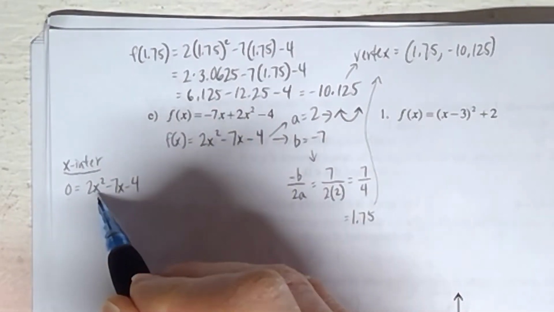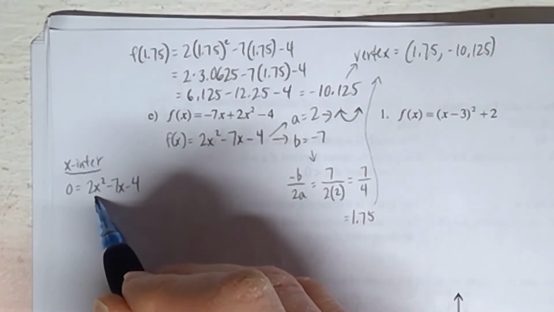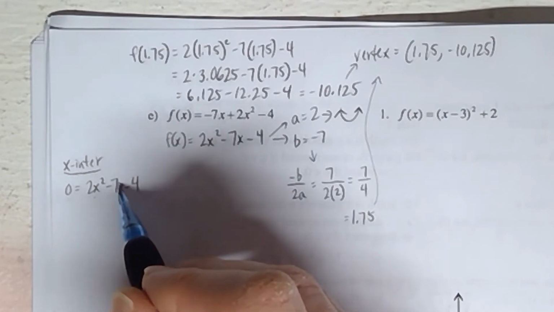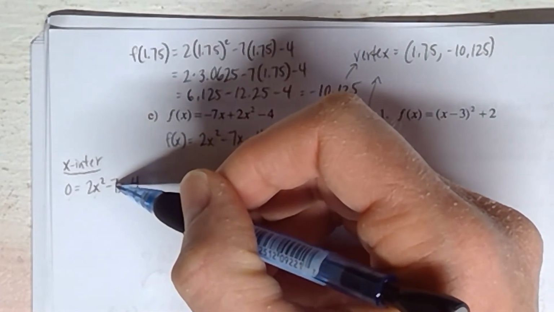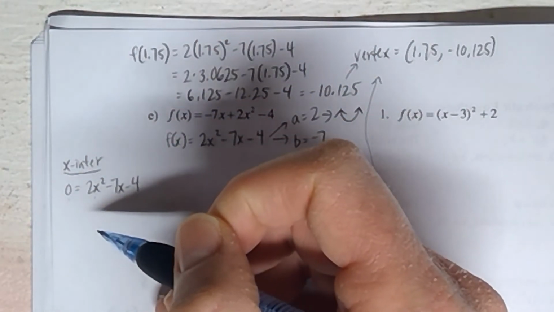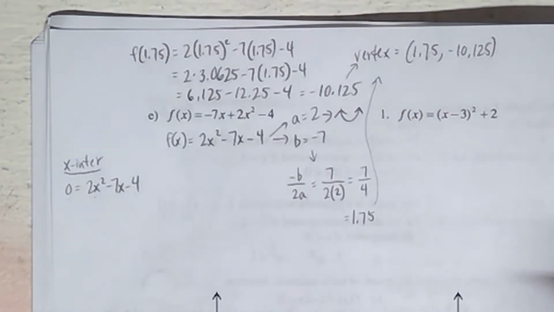In that case, you want to make sure that they're in that order, and you want to make sure that the x squared is positive. If the x squared was not positive, then what you do, and you'll see this coming up here, is you move the 3 terms all over to the other side, and then the x squared will become positive, and you'll still have a 0 on the right-hand side.